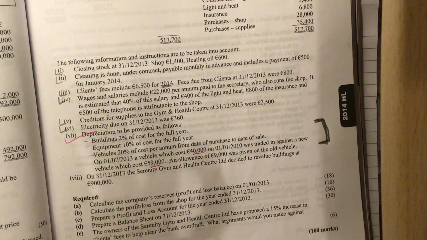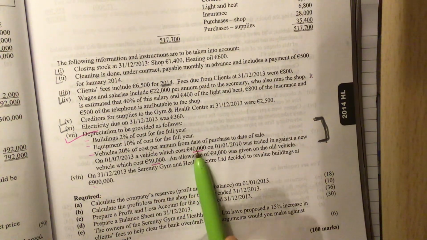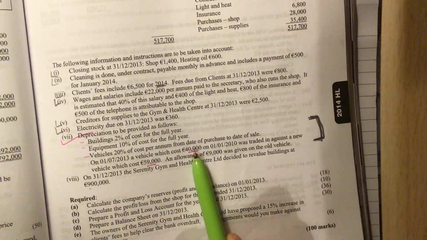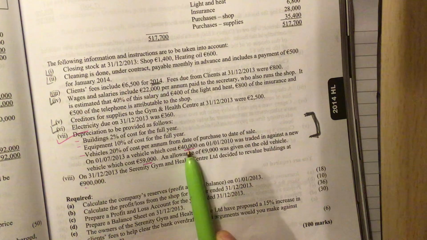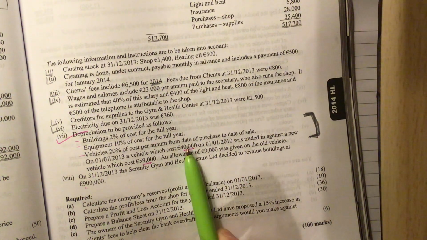Okay, let's start. This is the 2014 club account. So what we're going to do is the remaining couple of workings here. We've got a vehicle which cost 59,000. We bought a new vehicle for 59,000 and sold a vehicle for 40,000. Whenever we sell a vehicle, we want to see if we made a profit or a loss on that vehicle. So that's going to be the first thing that we do.